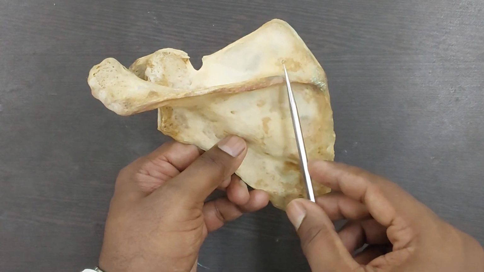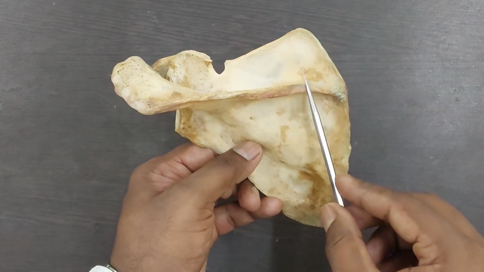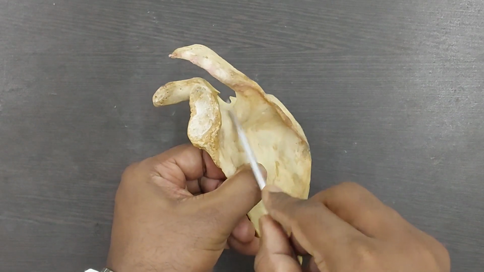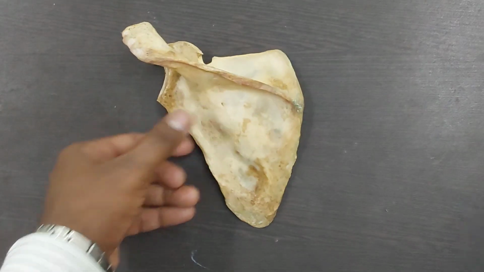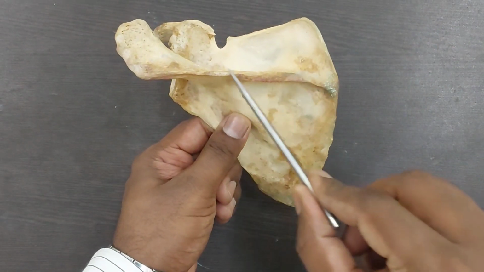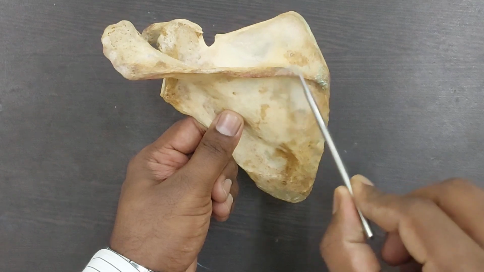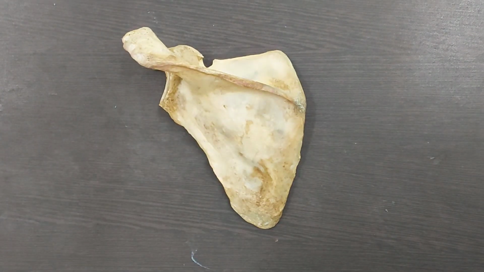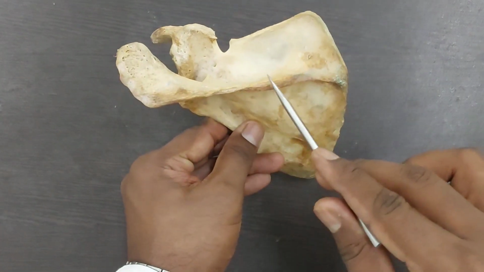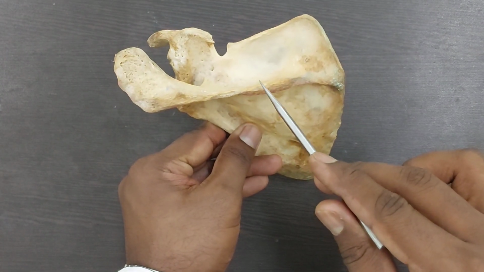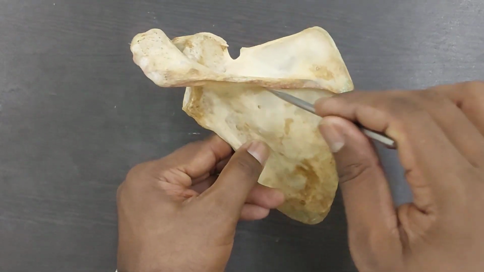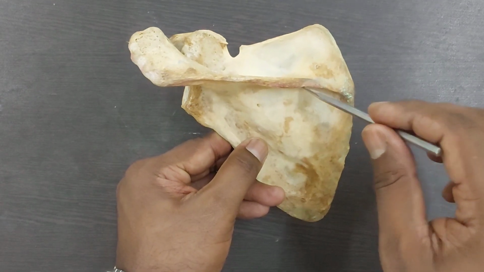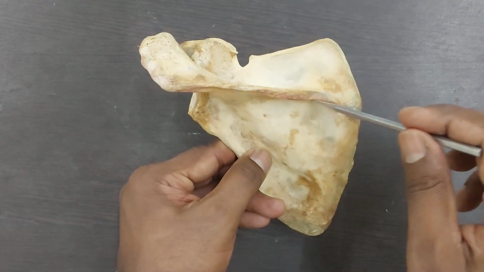That prominent posterior border is known as the crest of the spine of the scapula, and the lateral border forms the spinoglenoid notch. The spine of the scapula has an upper lip, lower lip and intermediate area. The upper lip gives insertion to the trapezius muscle, while the lower lip gives origin to the posterior fibers of the deltoid muscle.